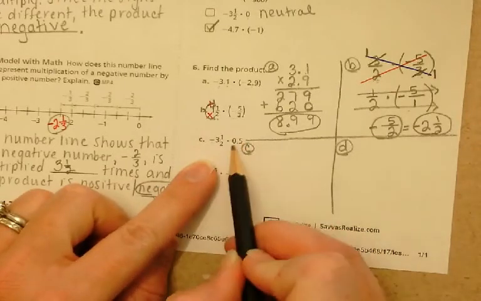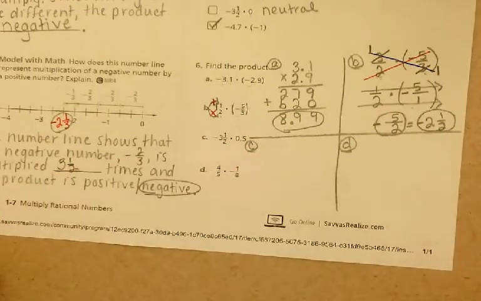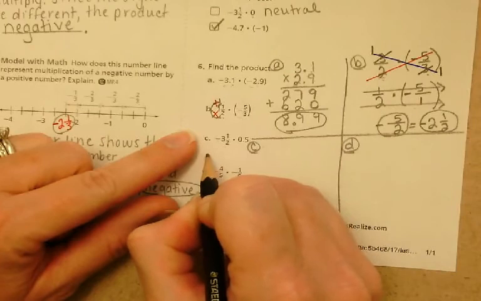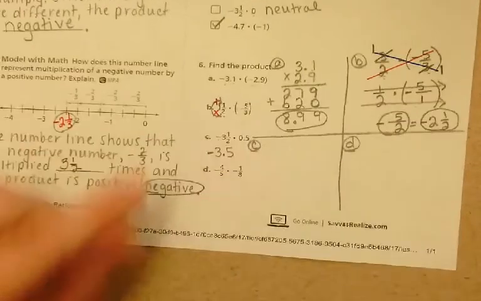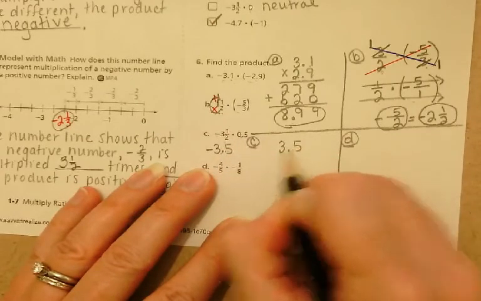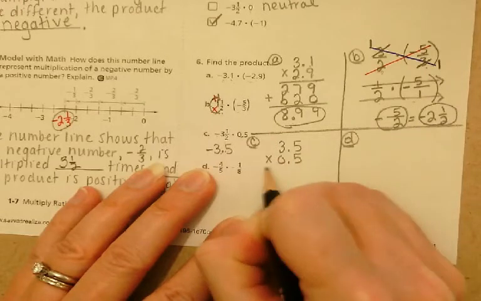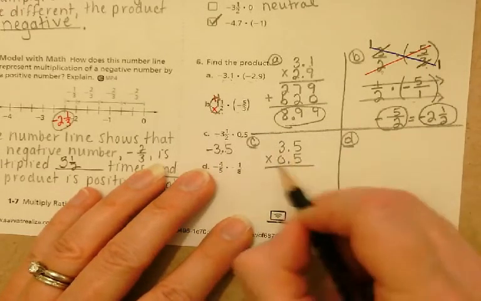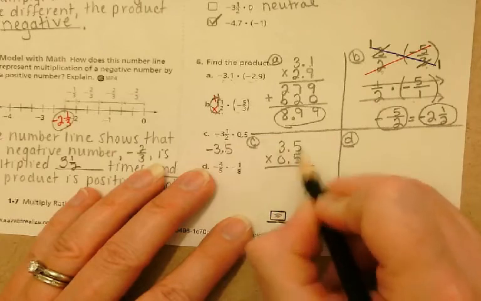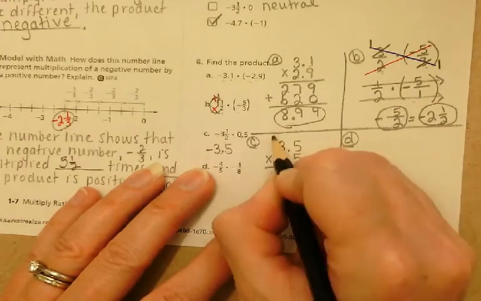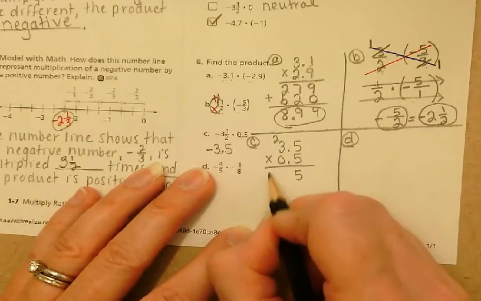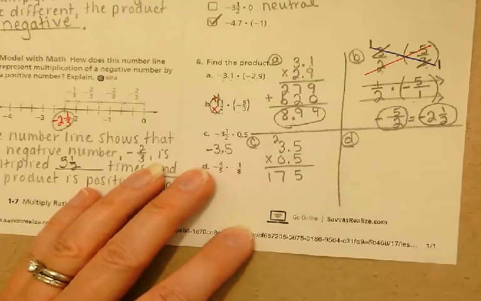For letter C, since this is a decimal and working with fractions is definitely a lot of work, I'm going to choose to turn the 1/2 into 0.5, and keep the negative 3.5. Now I can multiply the absolute values, 3.5 times 0.5. Notice I'm ignoring the signs for now because they just kind of get in the way. I'm going to go ahead and distribute out the 5. Carry the 2 here in the 25. 5 times 3 is 15, plus 2 is 17. I don't need to distribute out the 0.